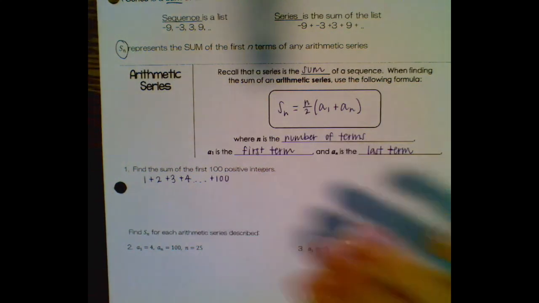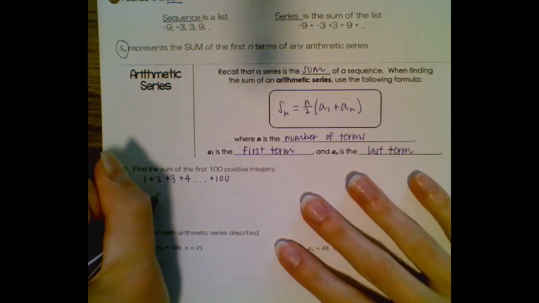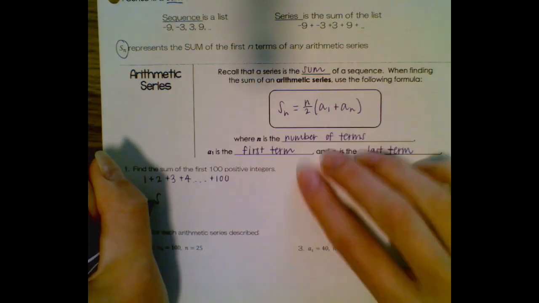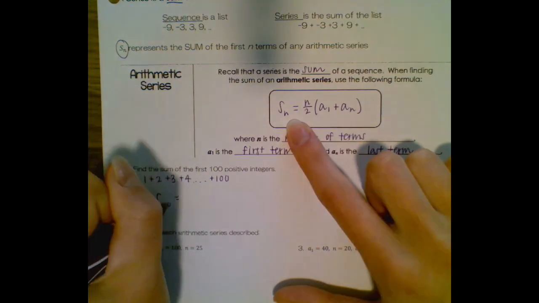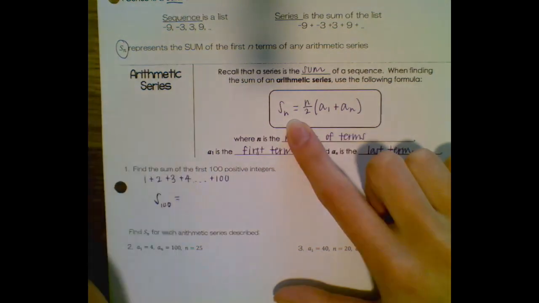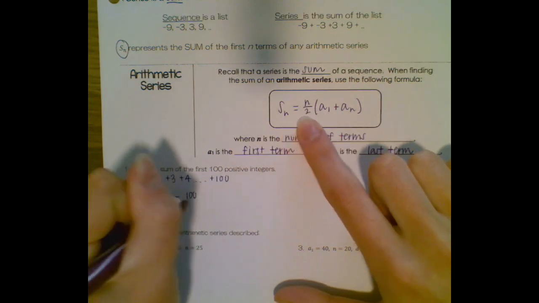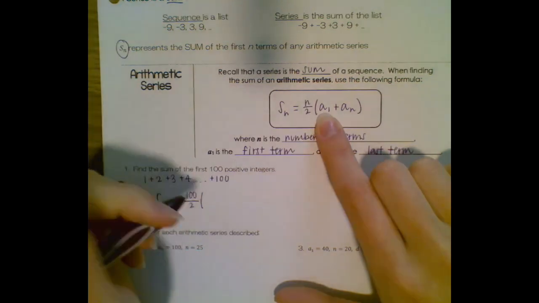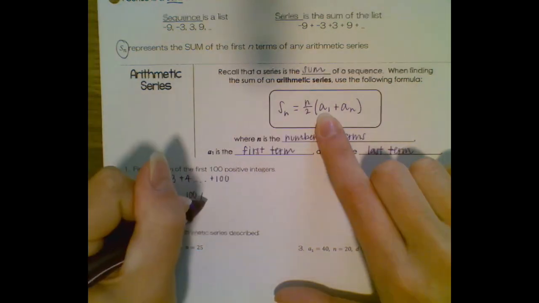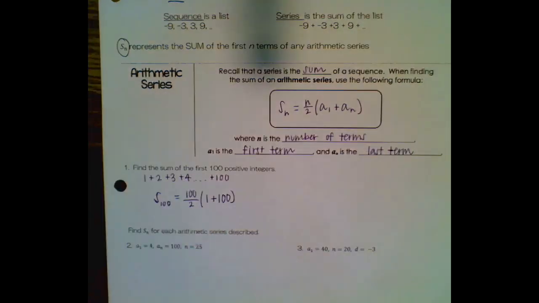It would take a while to write those all out and then add them all up in your calculator. So that's why we're going to use the formula. S sub 100, because I want the first 100 terms of this arithmetic sequence. n was 100 divided by 2 times a sub 1, which was the first term, 1, plus the last term, 100.